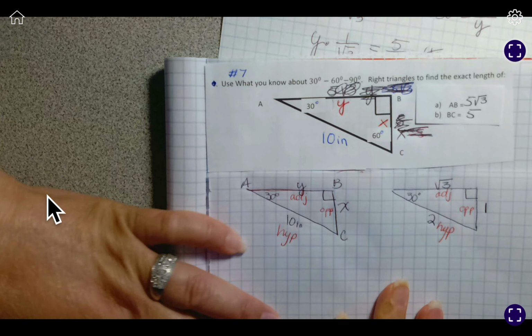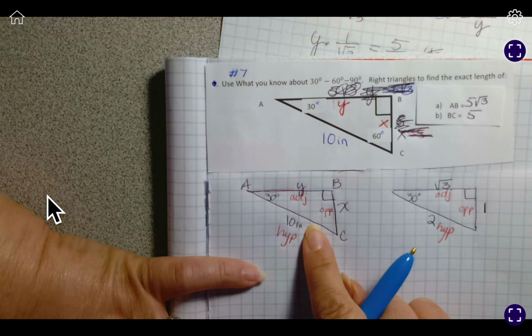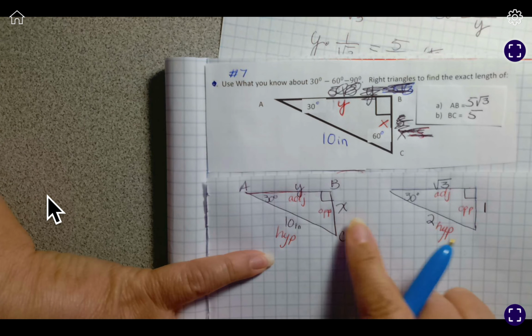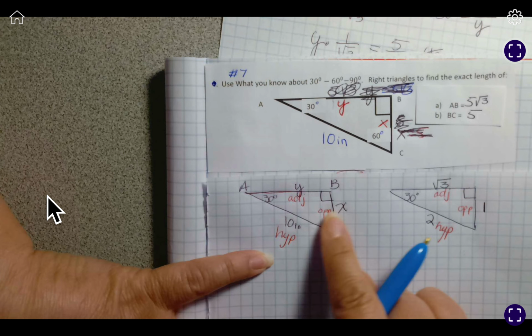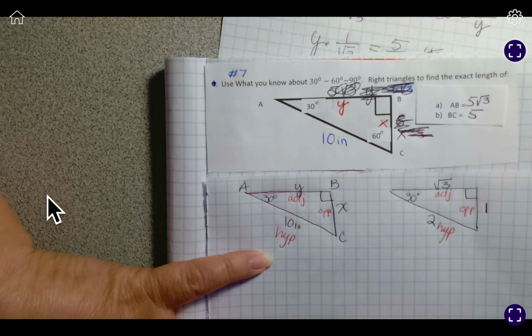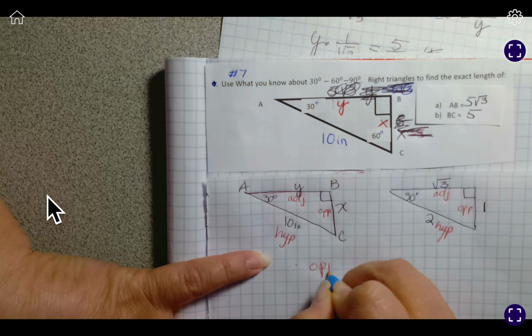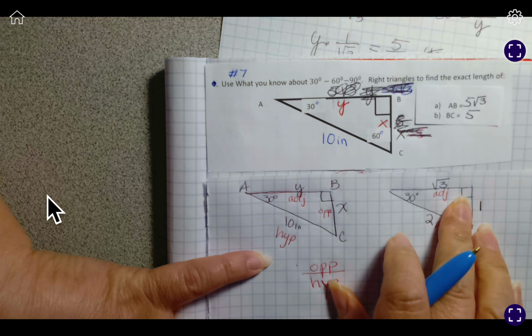So, to figure out this one, you could just look at this and say, well, this divided by this is 1/2. So how do I make this 1/2? You could. But I'm just going to say, we're going to use opposite divided by hypotenuse. Has to be the same on both, because this is 30, 60, 90.